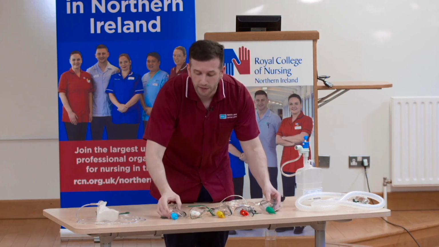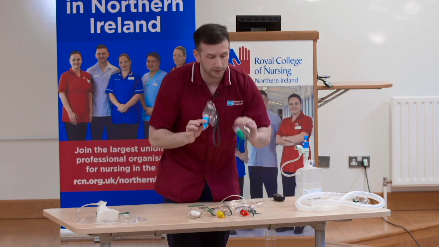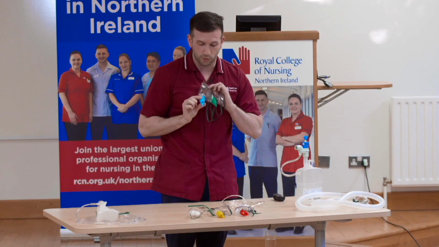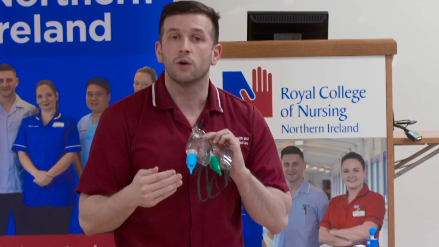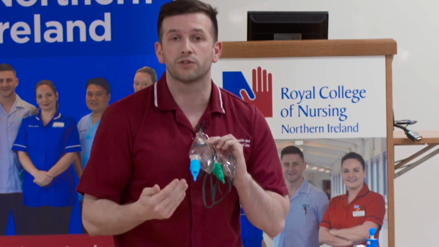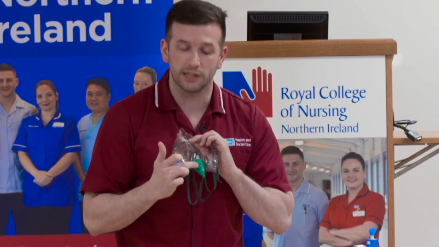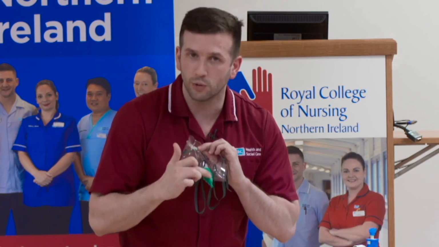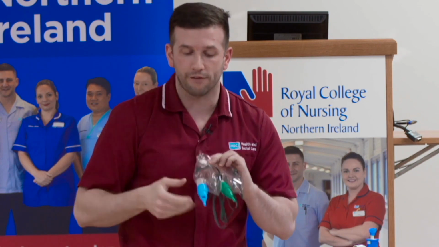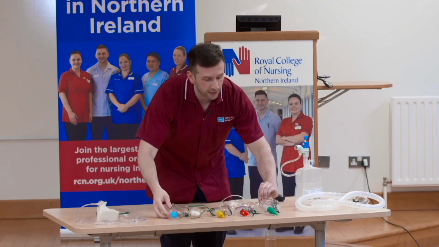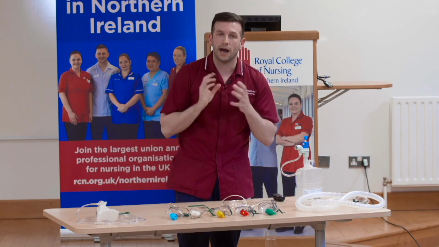How these work all depends on the size of these vents, and perhaps these are the best two to show the difference between the two. The larger the vents, the more room air that can be entrained, which of course will dilute your oxygen concentration to give a lower FiO2. This one, which is 60% oxygen, has a more narrowed vent to allow the reduction of room air entrainment to give a higher FiO2. The important thing to remember about these is that they're used for acute oxygen therapy, and it's for accurate and controlled oxygen concentrations.